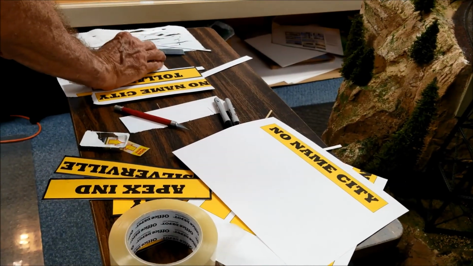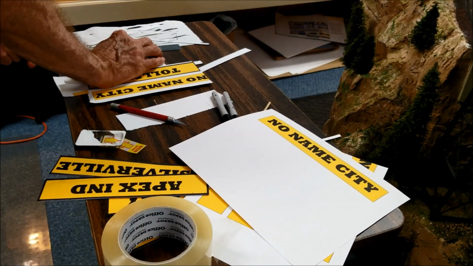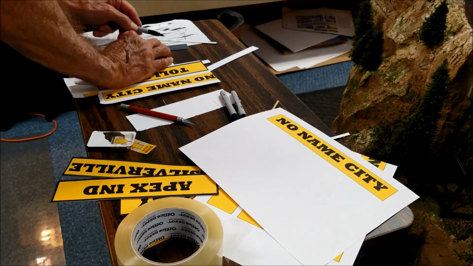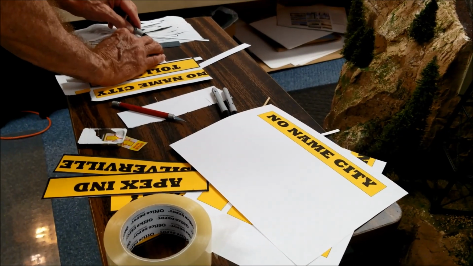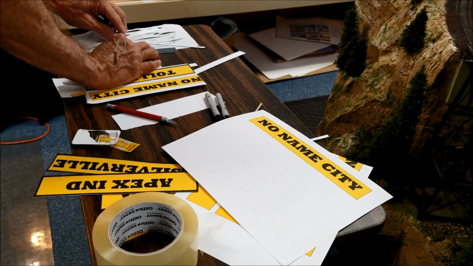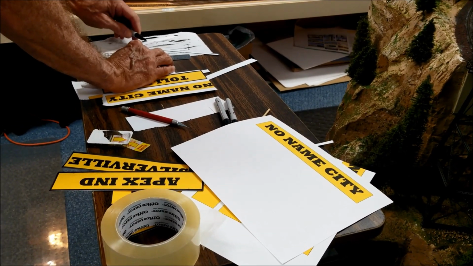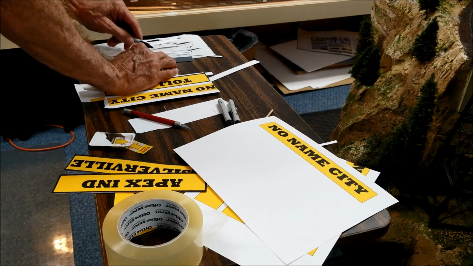Okay, so here we are. It's Friday, and we're playing Homo Model Railroad Club again today. Operational Railroad. Today we're attacking a known problem.